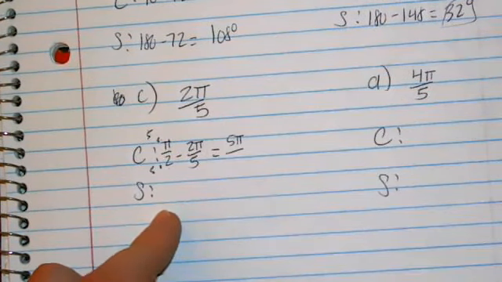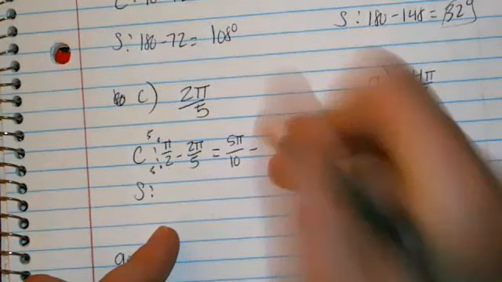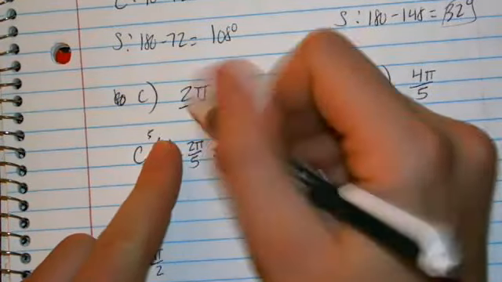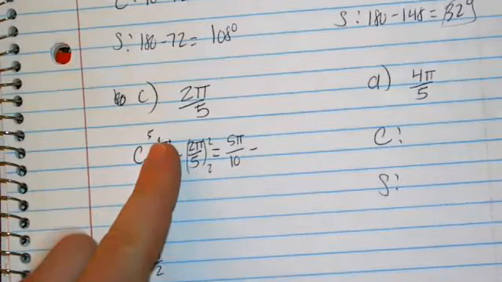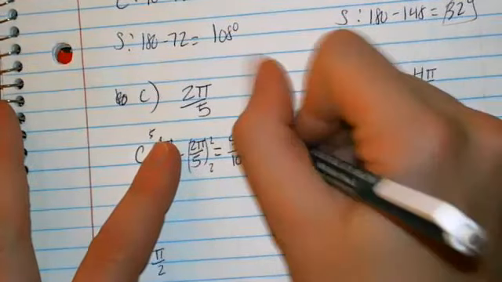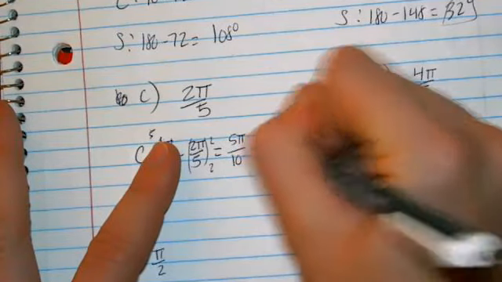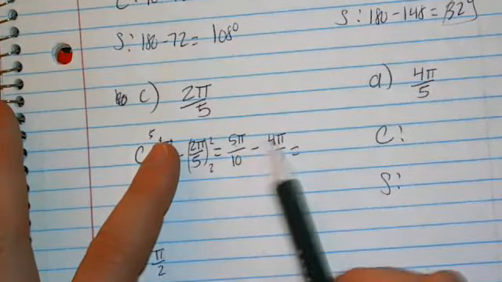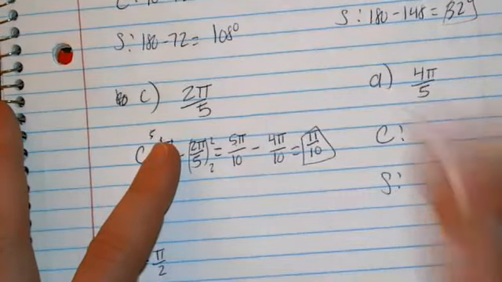This is again just finding a common denominator. 5 times 2 is 10. Minus, what do we have to multiply 5 by to get to 10? That is 2. So multiply the top and bottom by 2. 2 pi times 2 is 4 pi. 5 times 2 is 10. Subtract: 5 pi minus 4 pi is pi over 10.